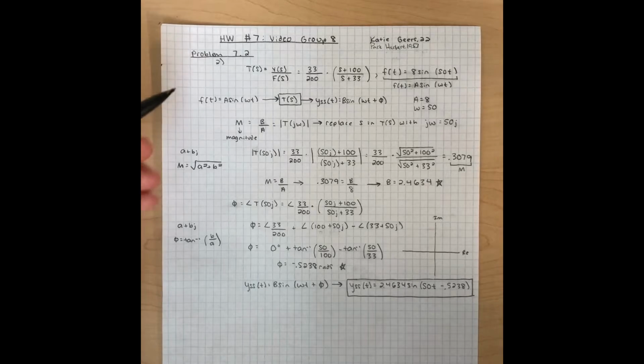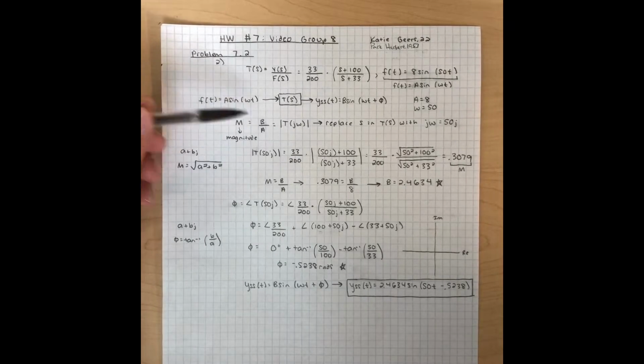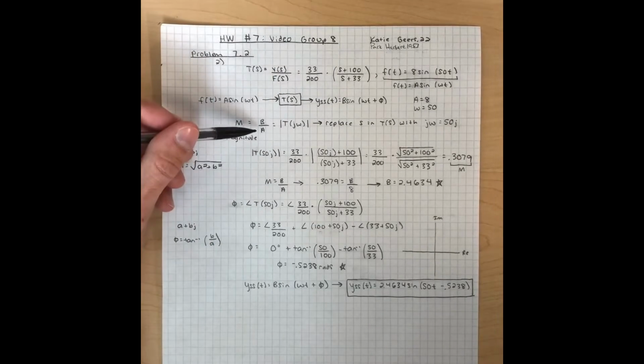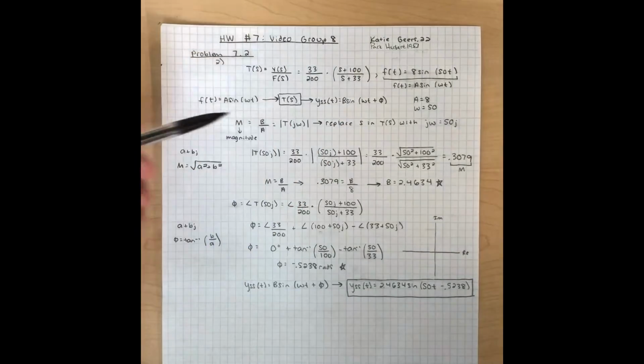So essentially what the transfer function allows us to do is go from this input function to a steady state response over here. And these are the respective forms. So the first thing we have to do is find the magnitude. And magnitude m is equal to b over a, with b being the amplitude of your steady state response, and a being the amplitude of your input function over here.